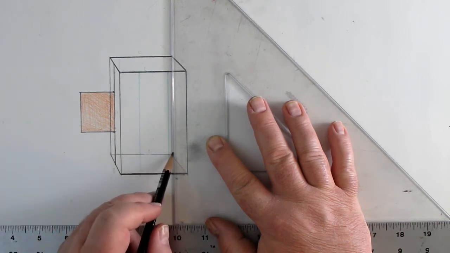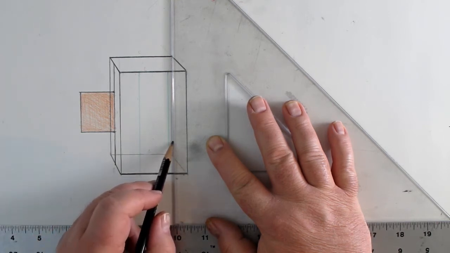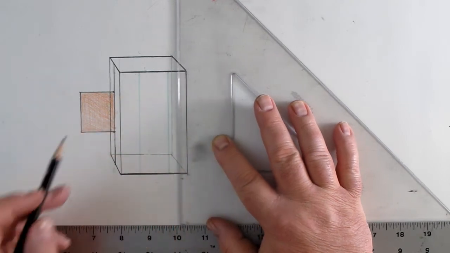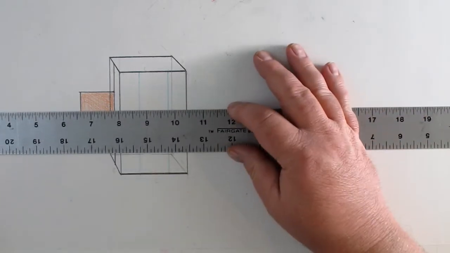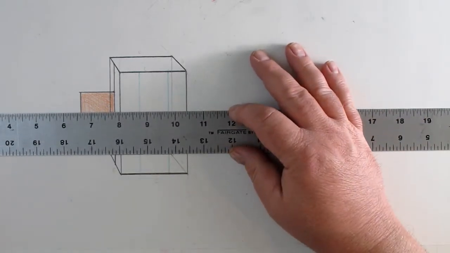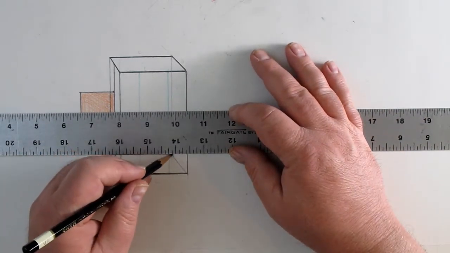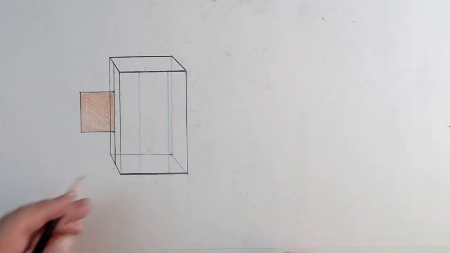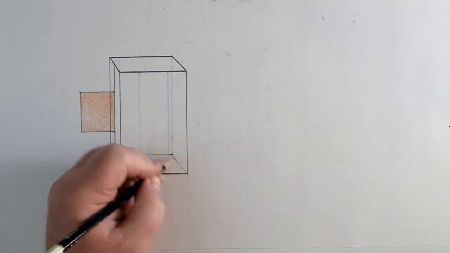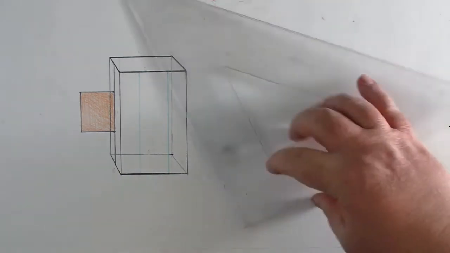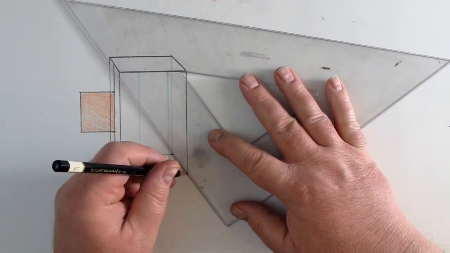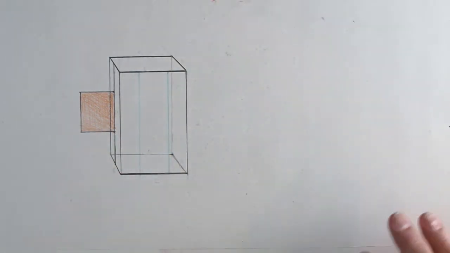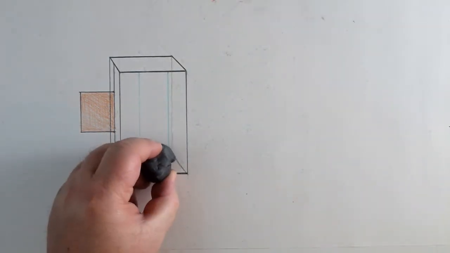So when I did this, I didn't check that my T-square was on straight. So I got a line here that's going at an angle, which it should not be, and that would now be the corner. And so we could correct that. Not that I'm using it right now, but I just can't let that stay. It must change.